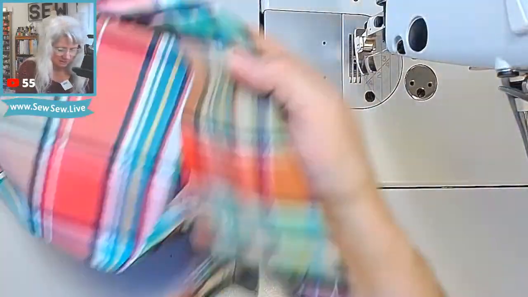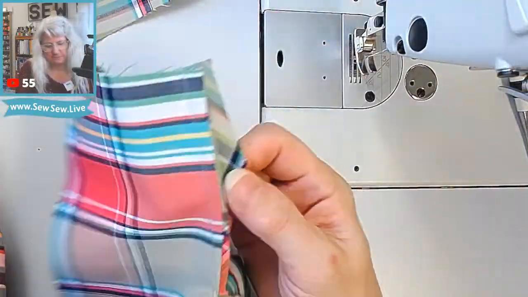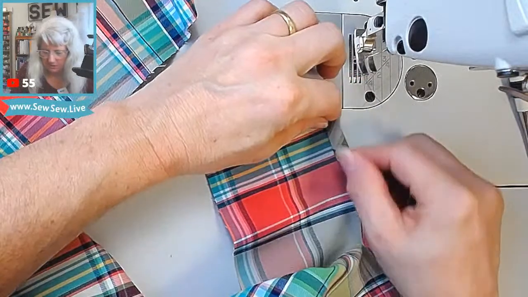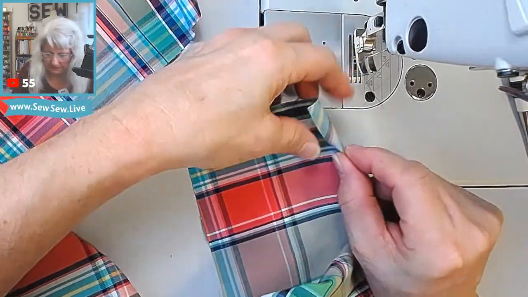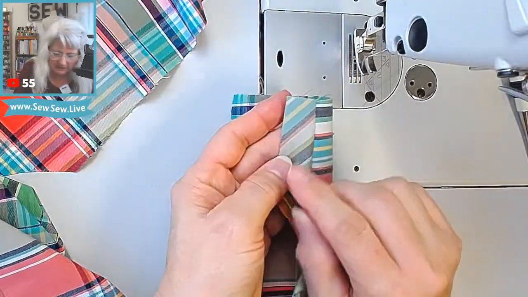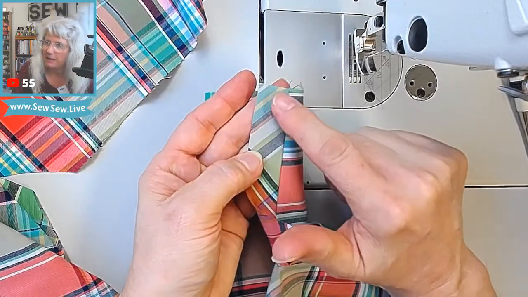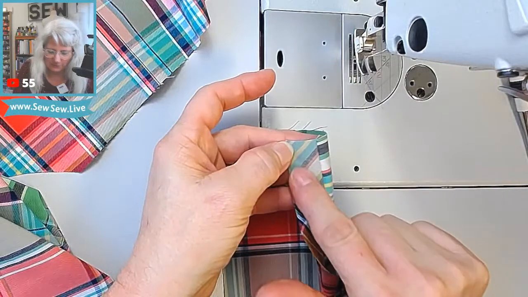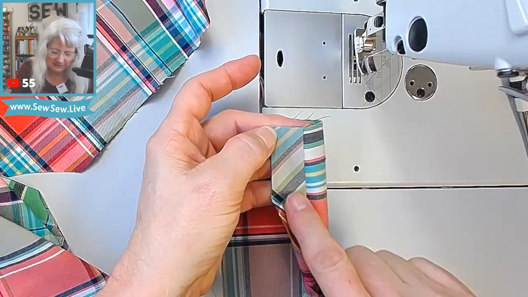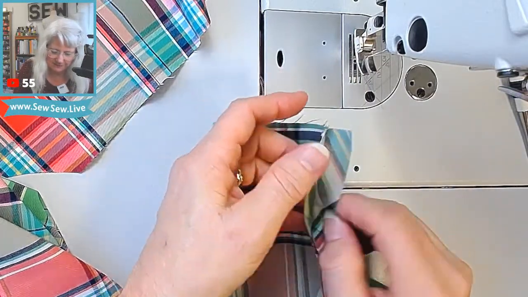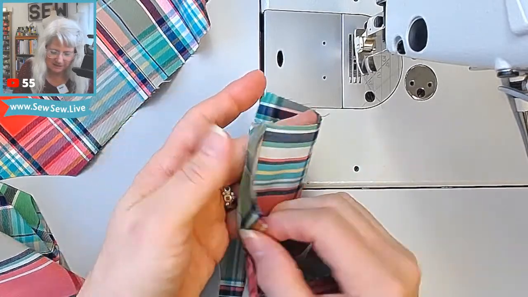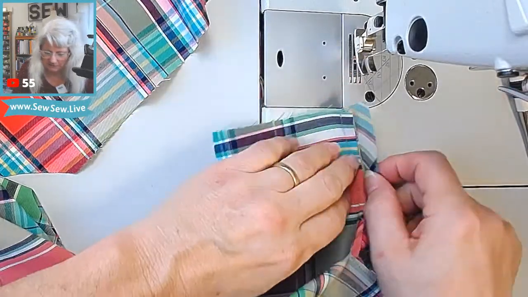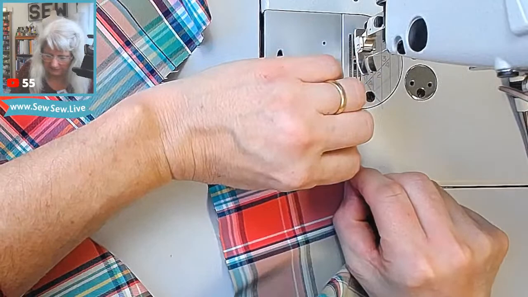Look at this dusky version of the plaid. Oh, I love that. I could have a whole shirt with just this dusky version. Here's the bright of it and here's the light of it. Ooh, I love that.